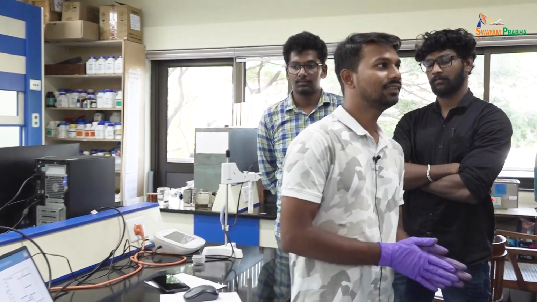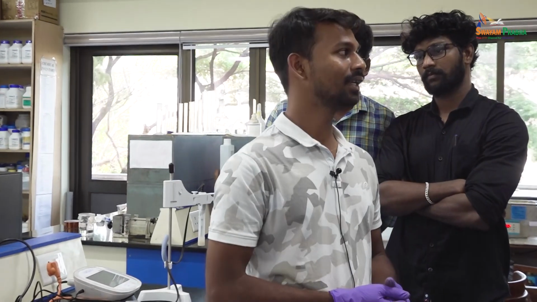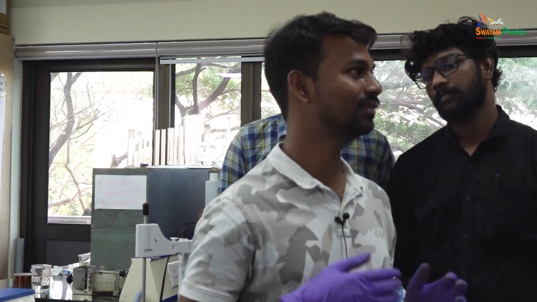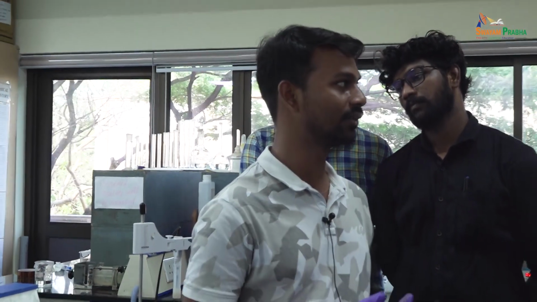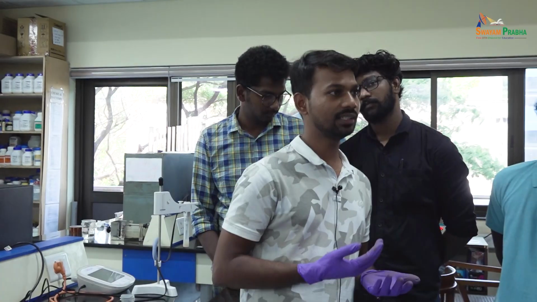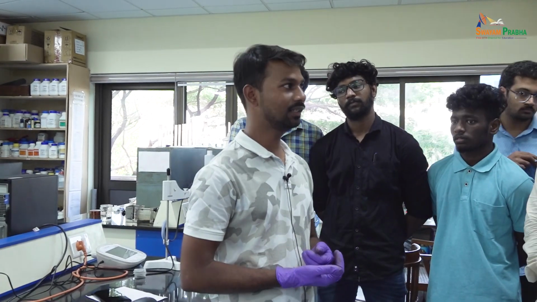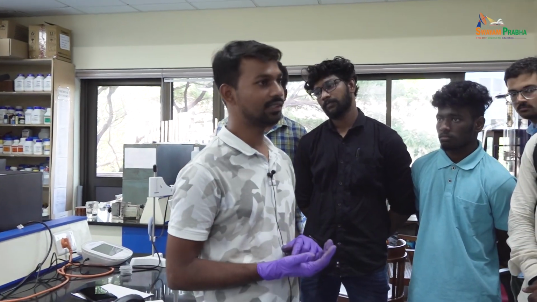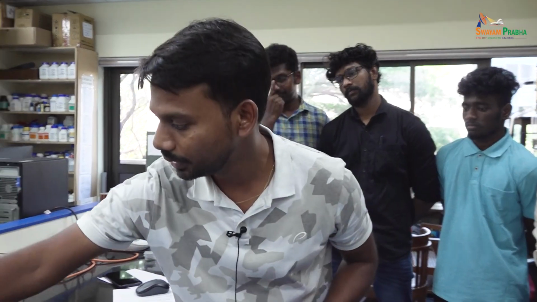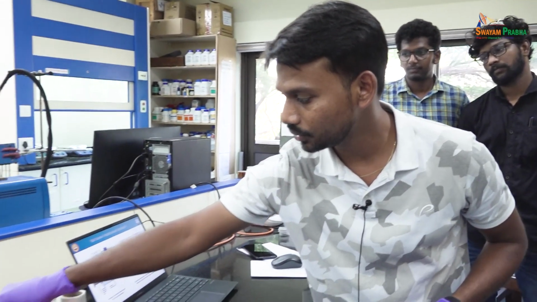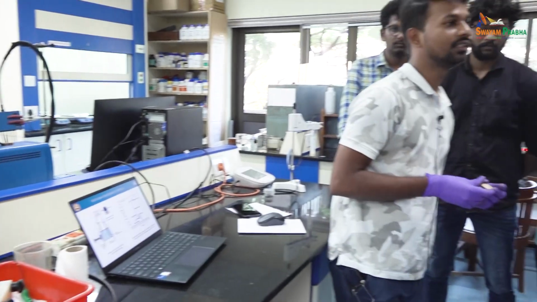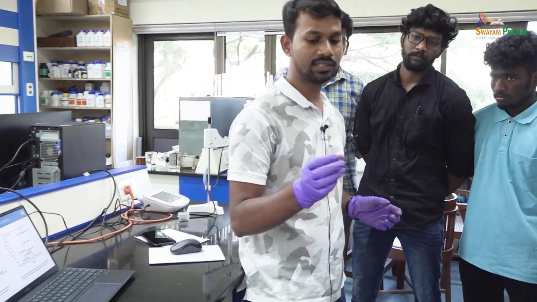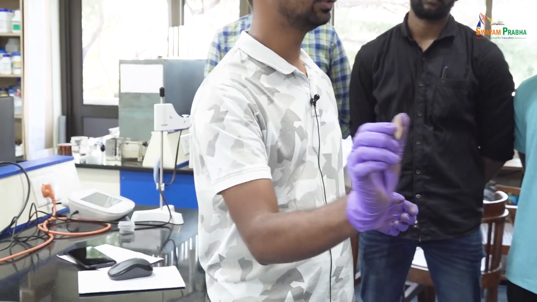Good afternoon everyone, welcome to the lab session again. I think you have got enough knowledge on what PDP is, how to do it, and how to find E-corr and I-corr for a material. Yesterday you saw it for aluminum. Today we will see how bronze performs in seawater solution and acid rain solution. This is the bronze sample that we are going to use.